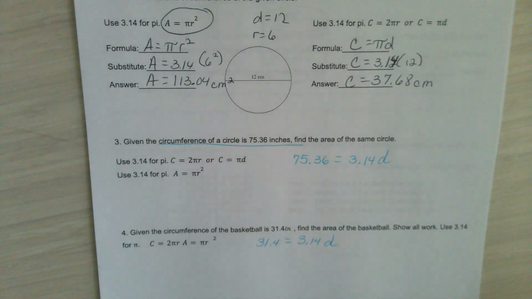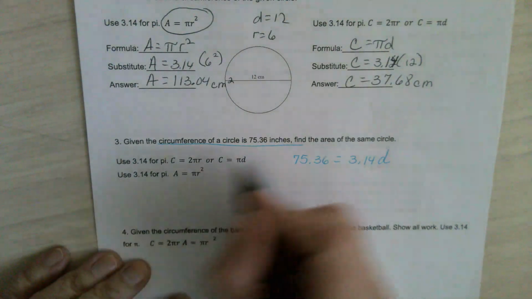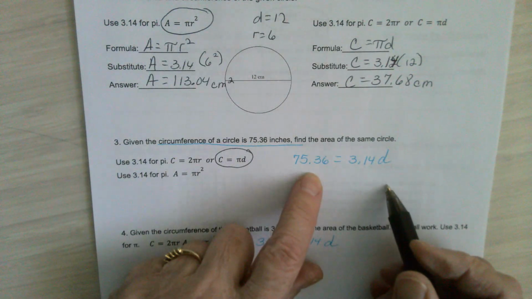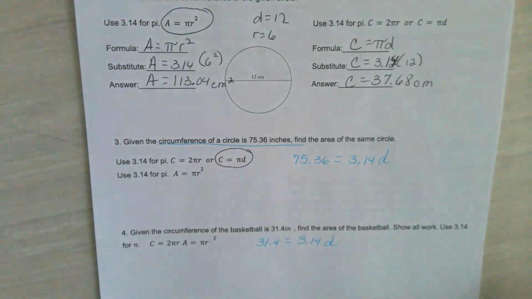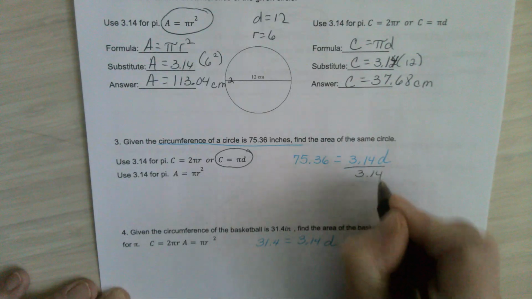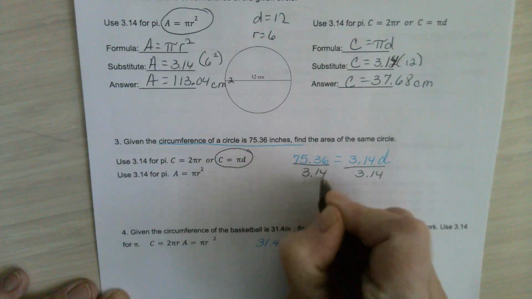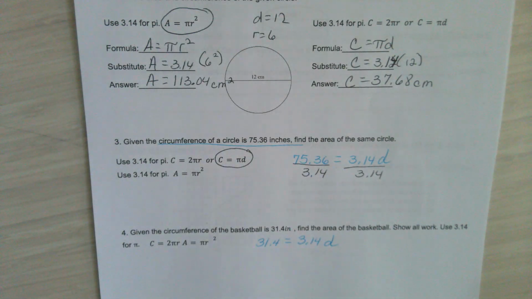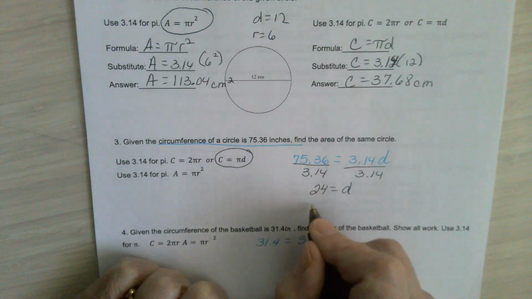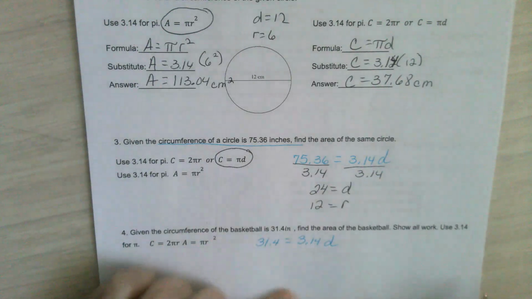Here, you are given the circumference, and you have to find the area of the circle. Well, I use the formula circumference equals pi times diameter. So 75.36 equals 3.14 times the diameter. You can now find the diameter by dividing both sides by 3.14. 75.36 divided by 3.14 gives you the answer 24. So 24 equals my diameter, and that means 12 equals your radius.